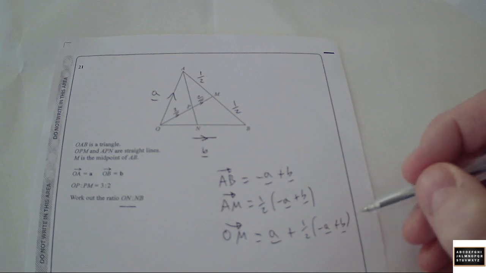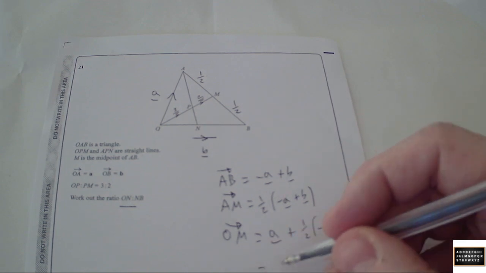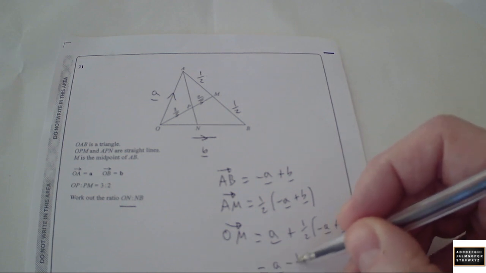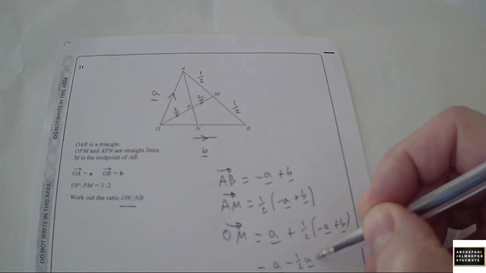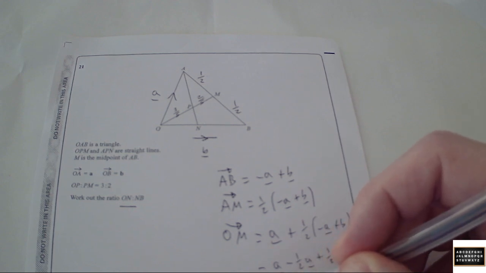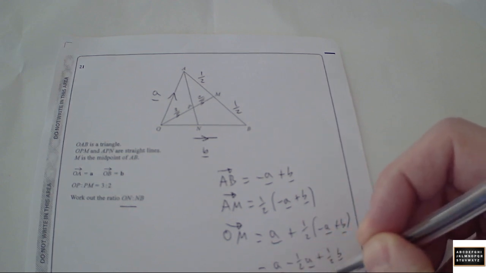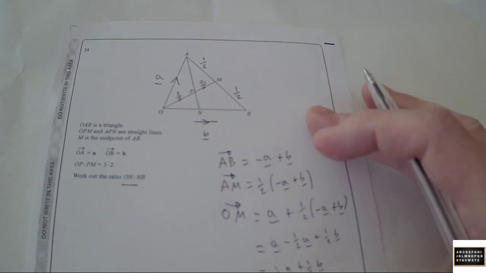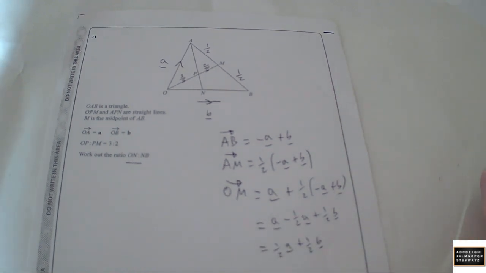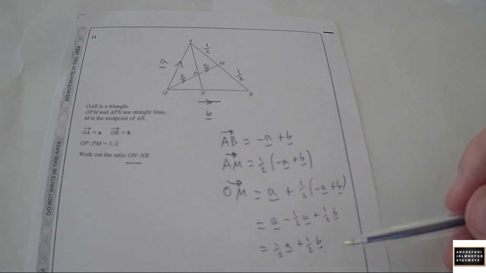Again, I can show some simplification, so I'm going to show a simplification real quick. So I'm going to multiply up my brackets very carefully and show that simplification. Okay, so getting half A plus a half B. Okay, very simple so far.